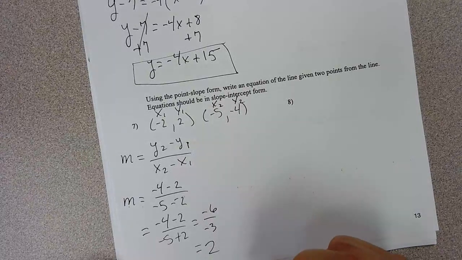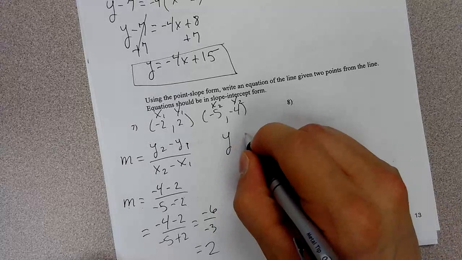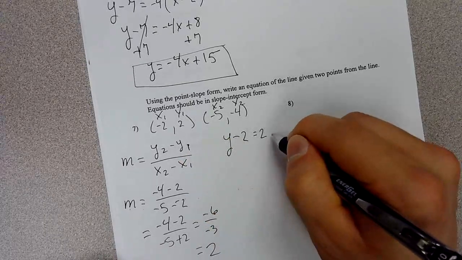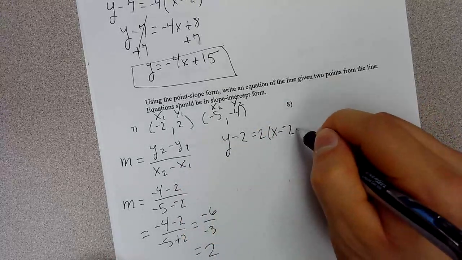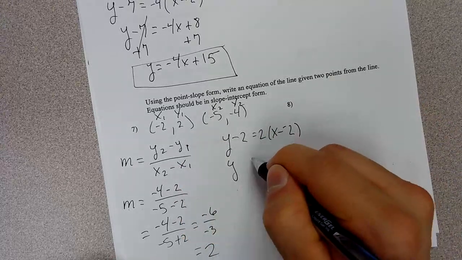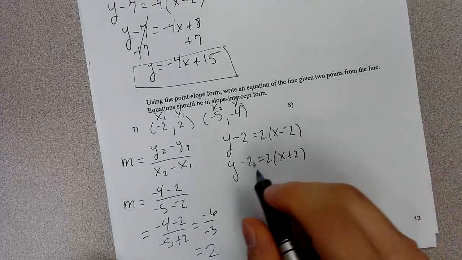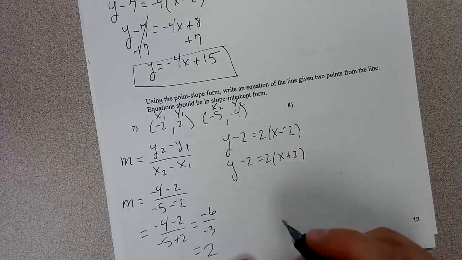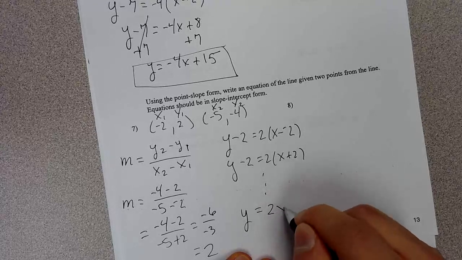So m equals 2. Plug it in to y minus y1. Y minus y1 is 2 equals m, which is 2, times x minus x1, which is -2. A lot of 2's in here. We can change that, of course, to y minus 2 equals 2 times x plus 2, and solve using the same steps as before. You should get, as your final answer, y equals 2x plus 2.